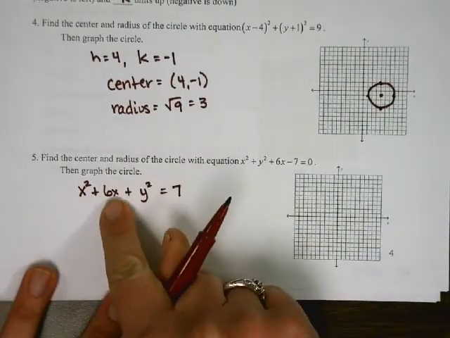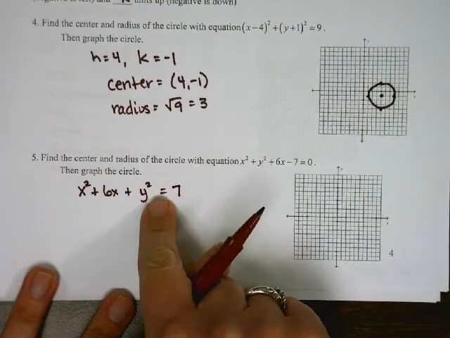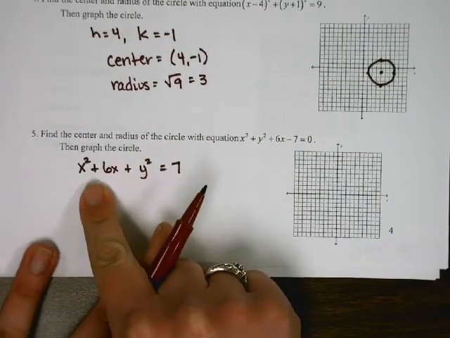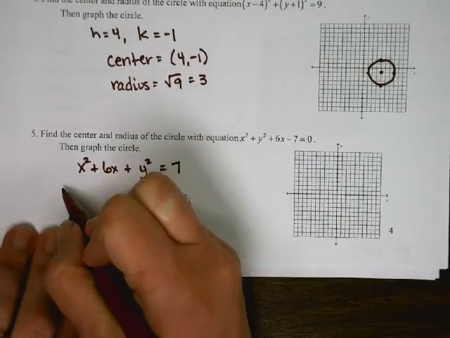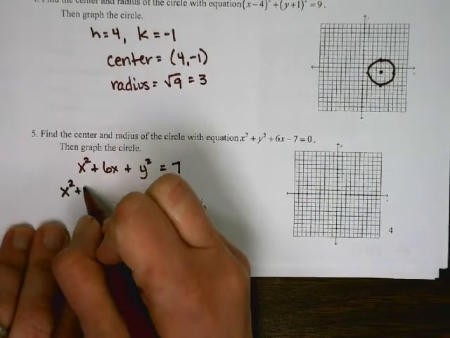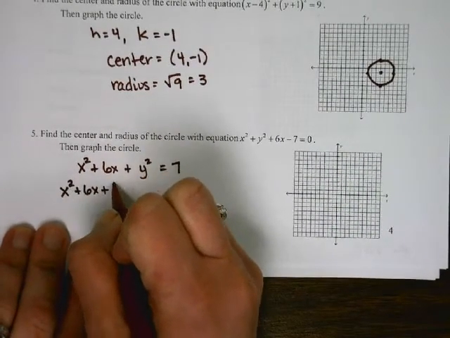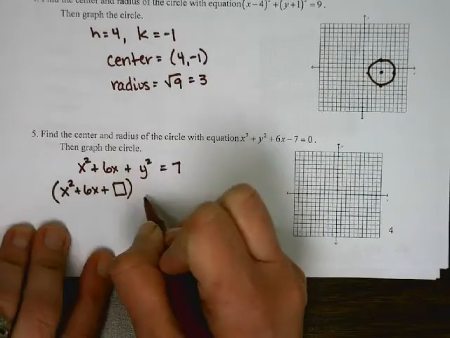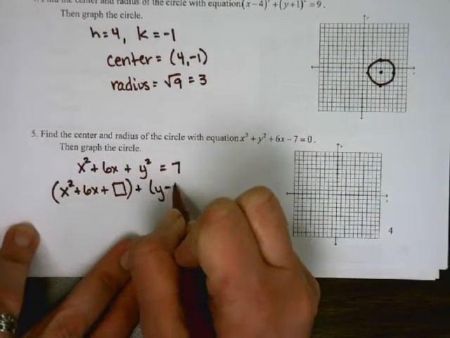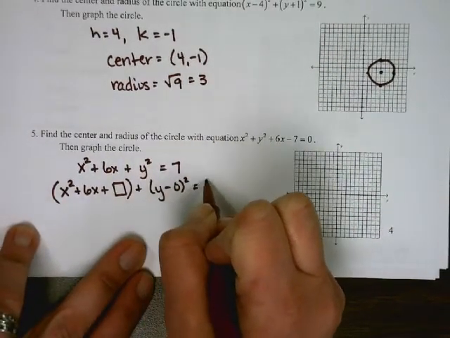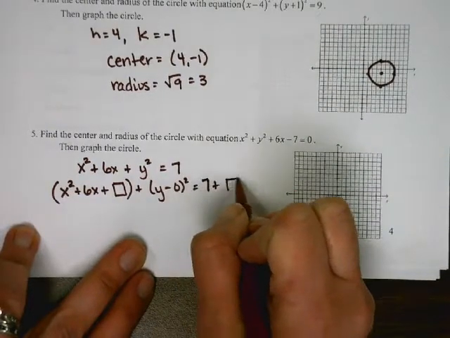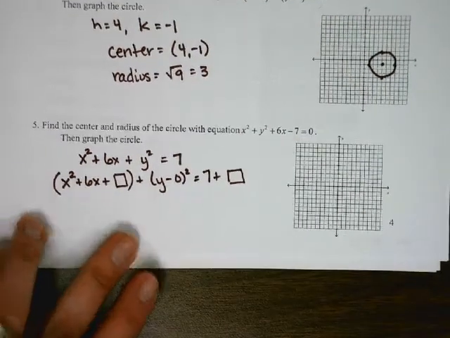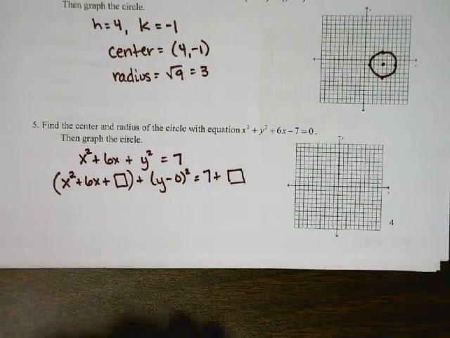Alright, now this guy has a linear term. The y's don't. So it looks like on this guy, I only have to complete the square with the x's. So here I go. X squared plus 6x plus a box, plus, I'm going to go ahead and throw in a 0, equals 7 plus a box. Now, just like you've been completing the square since chapter 6, the box is the same thing.